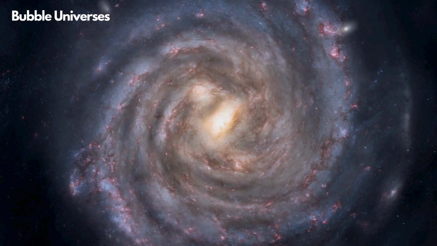Bubble universes. The concept of bubble universes is an intriguing idea that arises within the framework of certain cosmological models and theories, such as eternal inflation and the multiverse hypothesis. It suggests that our universe is just one among many bubbles that exist within a larger cosmic structure.